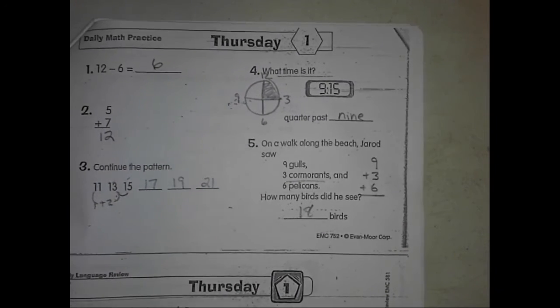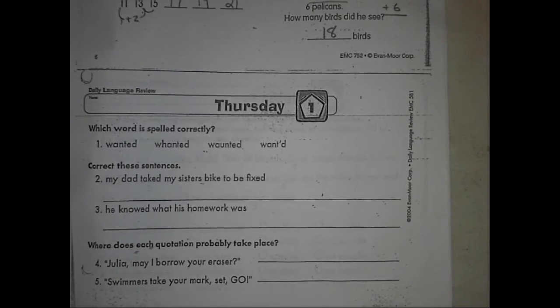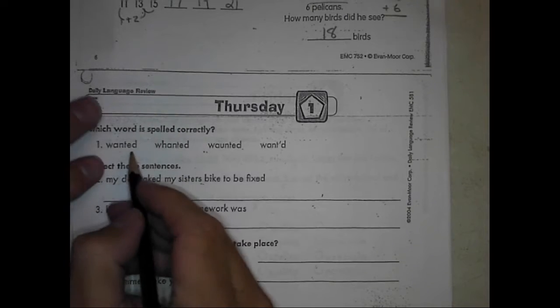All right. Let's head on down to the daily language. Which word is spelled correctly? Well, we want the word wanted. All right. So that'll be this one.